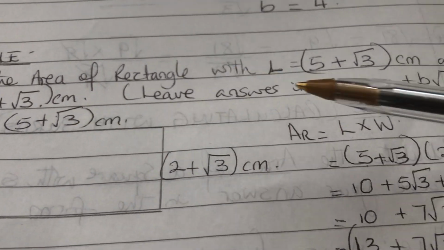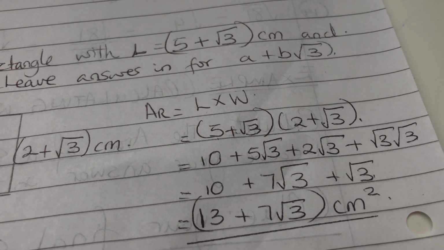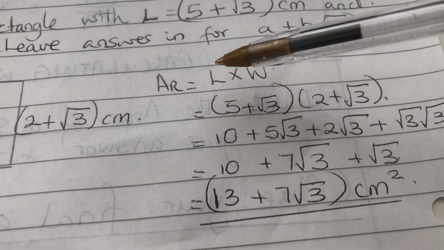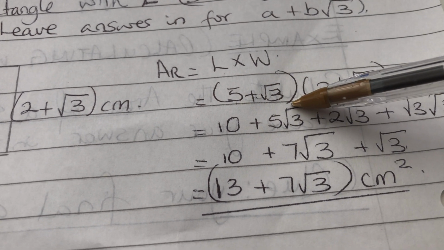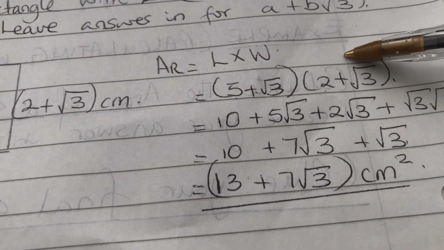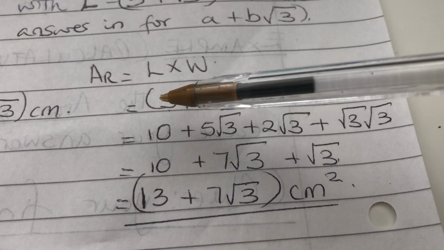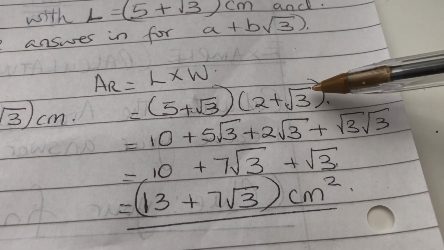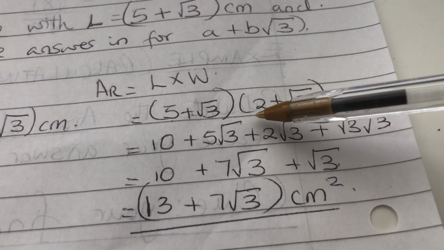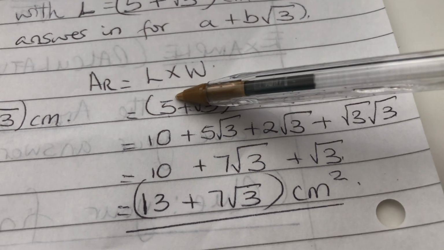So the length there times the width. The brackets help us simplify since each is one whole number. It's like all this is 9 and all this is 7, but in a set form. So we need to multiply out. We use 5 to multiply everything in this bracket. Then we use √3 to multiply everything in this bracket.